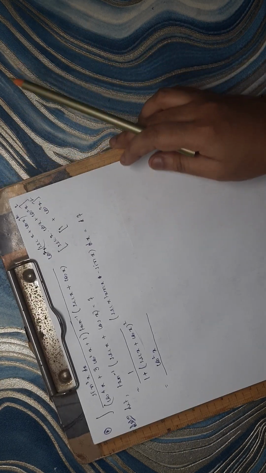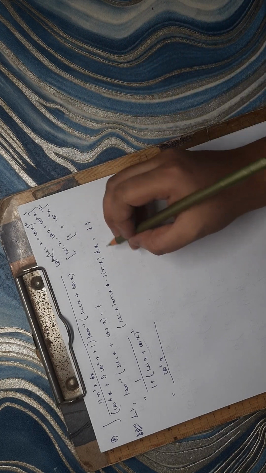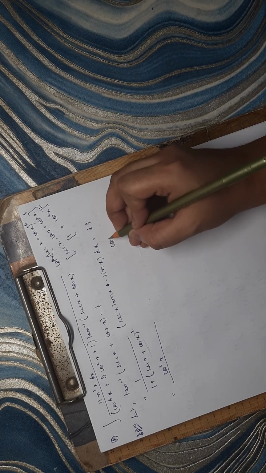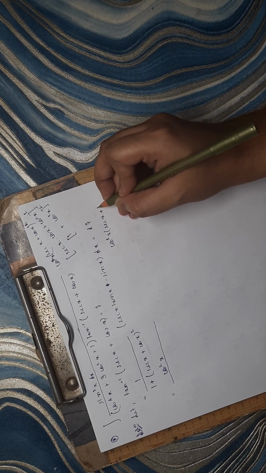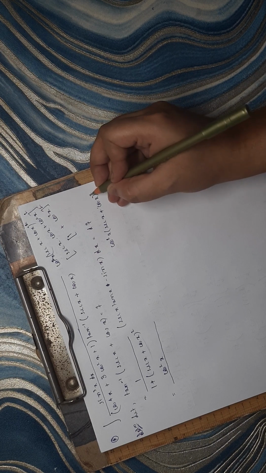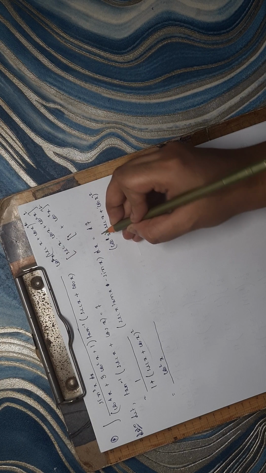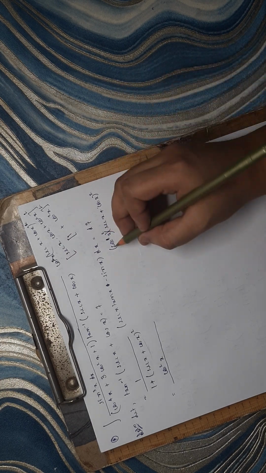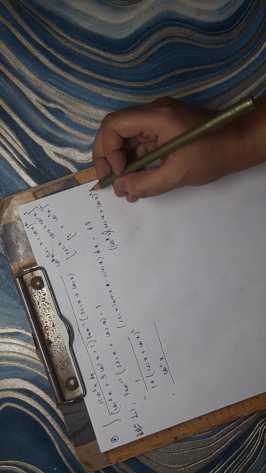Now if you want me to break it down more, I'll do so in case you are getting confused. Say this is cos square x times sec x plus cos x whole square. Write this as cos x of whole square. Now you will understand. This is cos x of whole square, and this is sec x plus cos x of whole square.